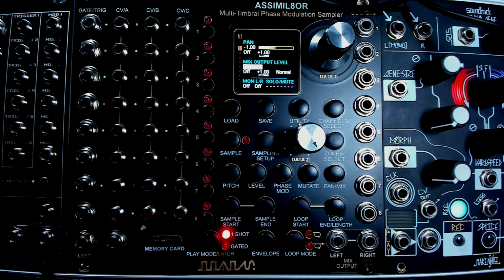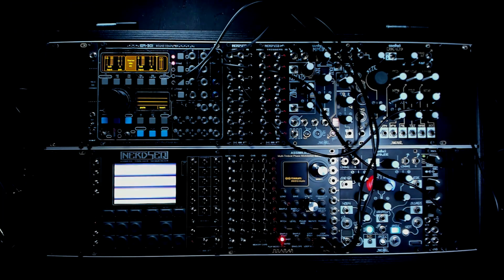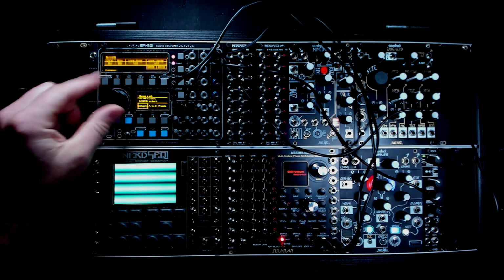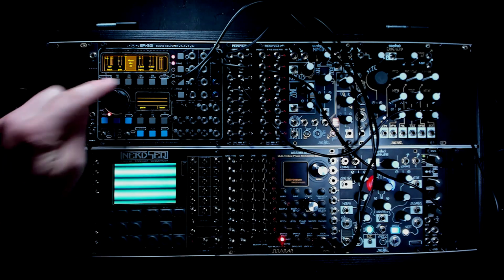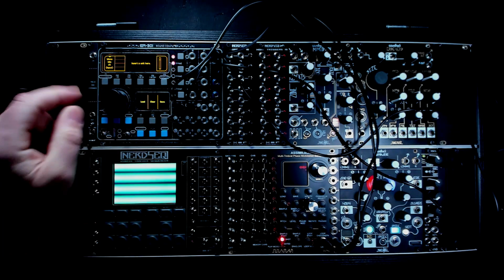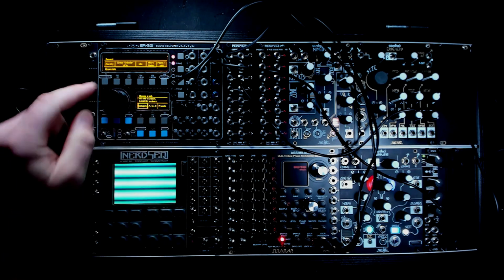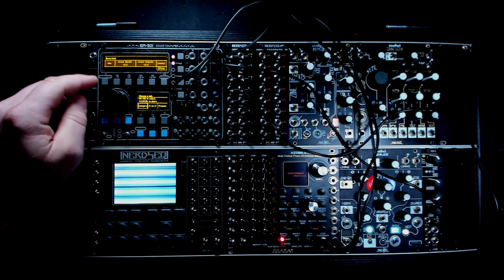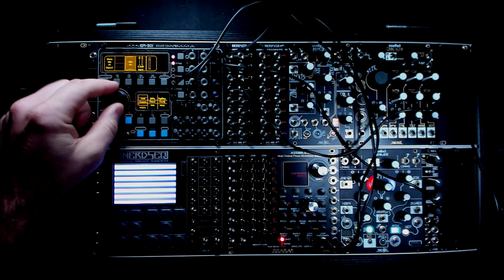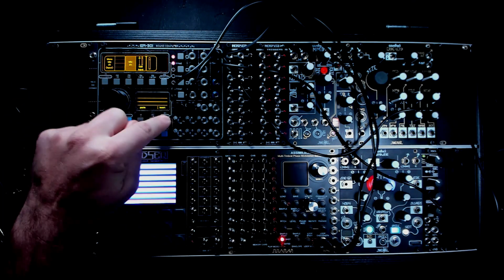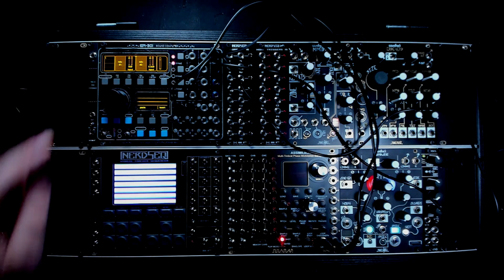So now, let's get the assimilator into the ER301. Alright, so we have the assimilator patched to A1 and B1. Now we just need a mixer. Insert, and mono mix. Then inside of that mono mix, 2 more mono mixes, 1 and 2.